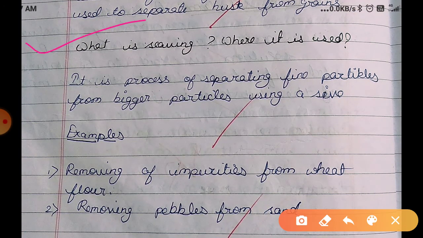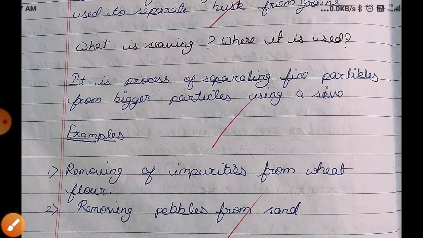Question number 2. What is sieving? Where is it used? Answer: it is a process of separating fine particles from bigger particles using a sieve. Example number 1. Removing impurities from wheat or flour. Number 2. Removing pebbles from sand.